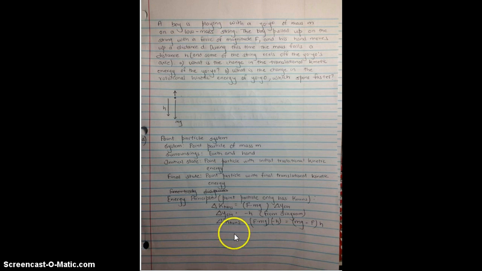So let's consider this to be the yo-yo, and this is the height h that the yo-yo falls, and the weight is acting downwards, and its magnitude is mg, and his hand moves up a distance d. It is said that his hand moves up a distance d, and the boy pulls up on the string with a force of magnitude F. So here we are asked to find the change in the translational kinetic energy of the yo-yo.